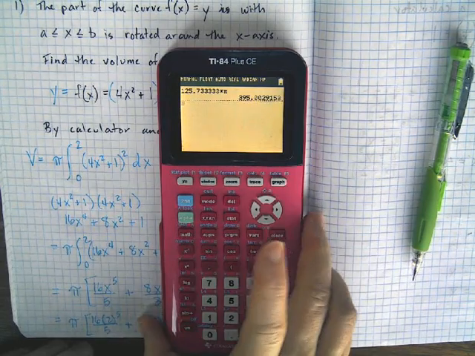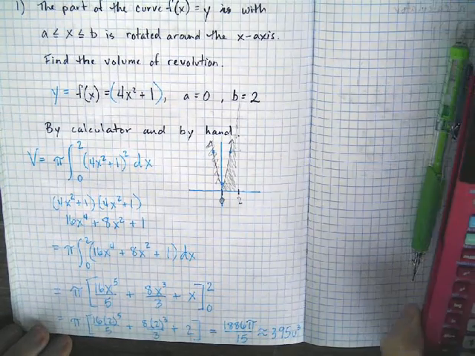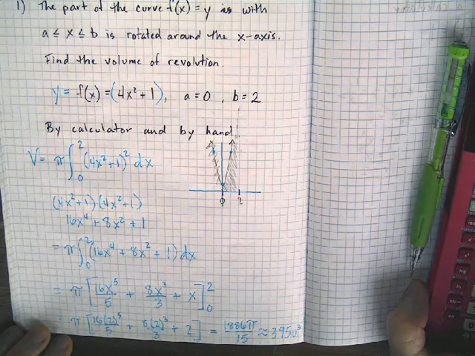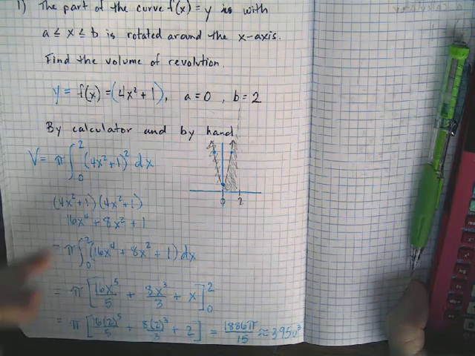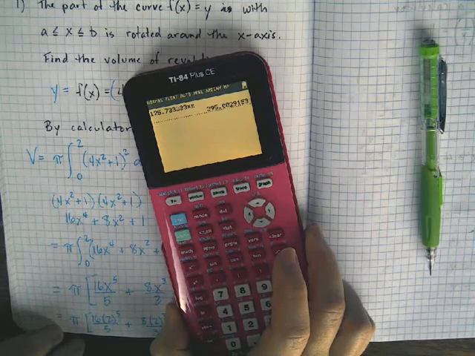Okay, but seniors, I don't know where you're going to school next year, and some of your professors are going to want to see it done the long way. Some are going to want to see it done with the calculator. Got to know both ways.